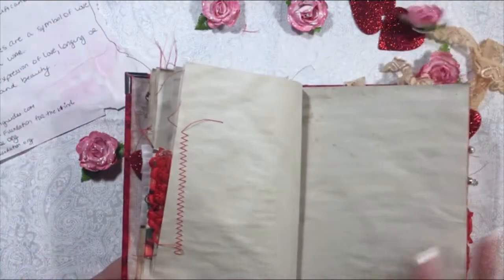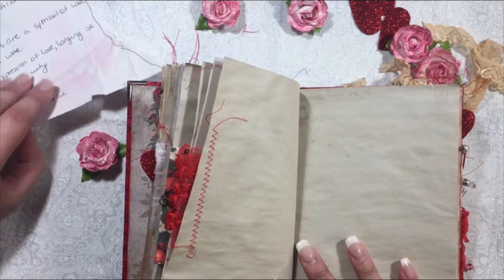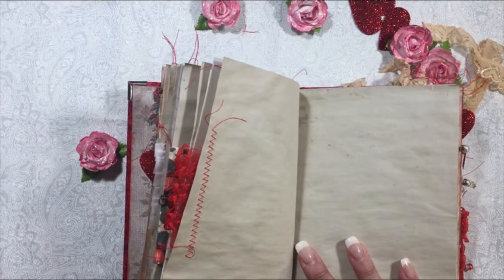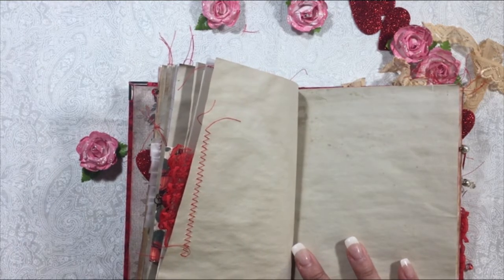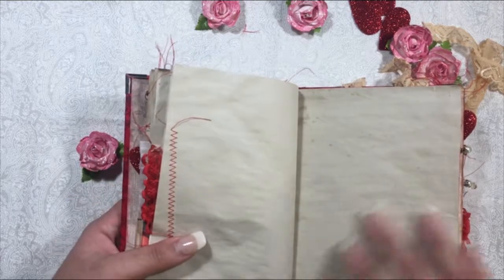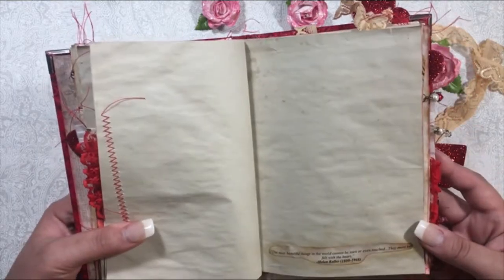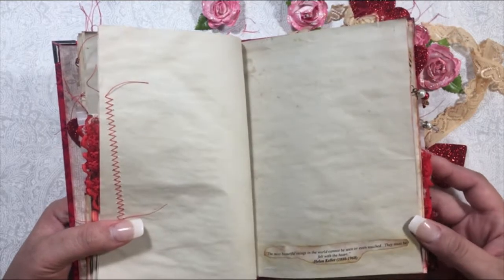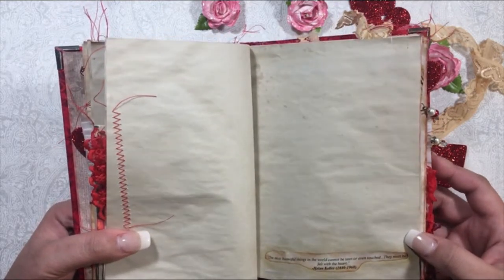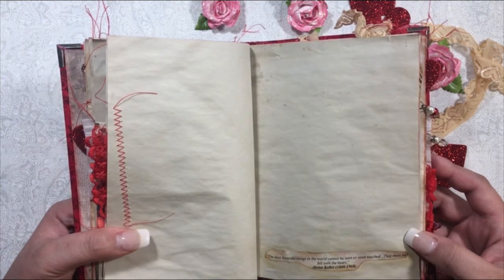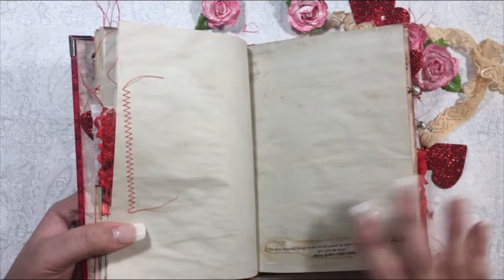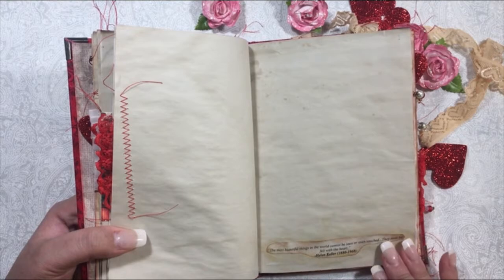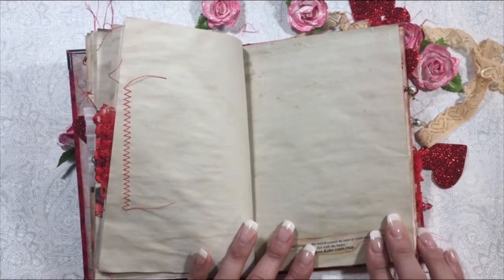By Helen Keller. So Helen Keller worked for the American Foundation for the Blind for more than 40 years. She was blind and deaf at 19 months of age. She was an American author, political activist, and lecturer. I just thought it was a beautiful quote and I should add it in here.